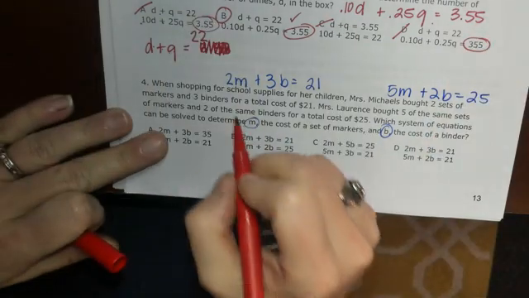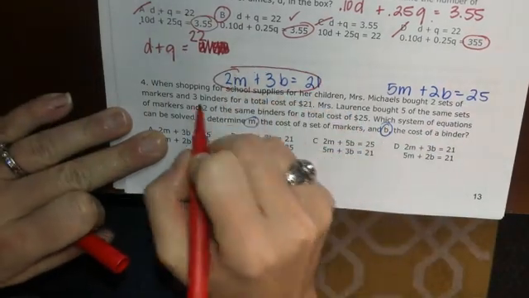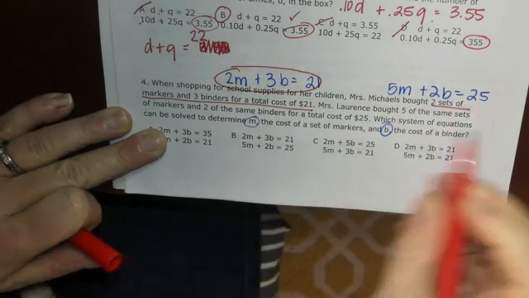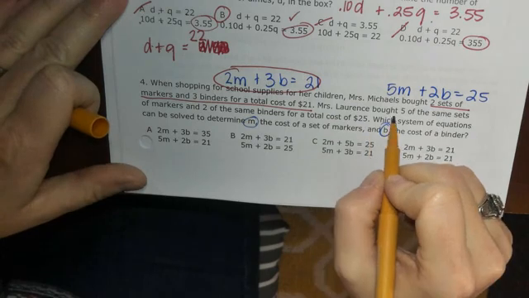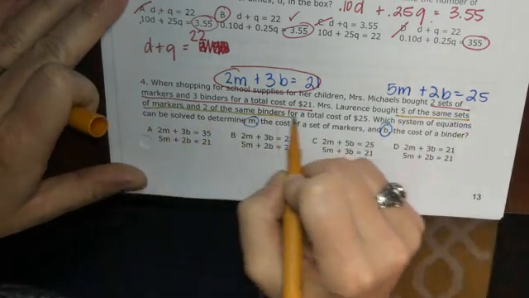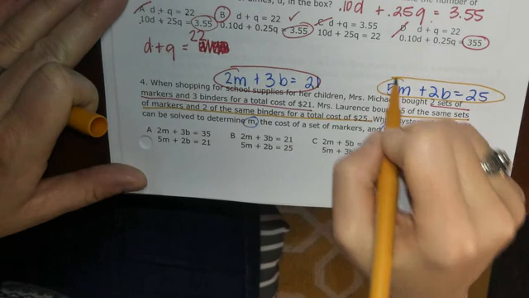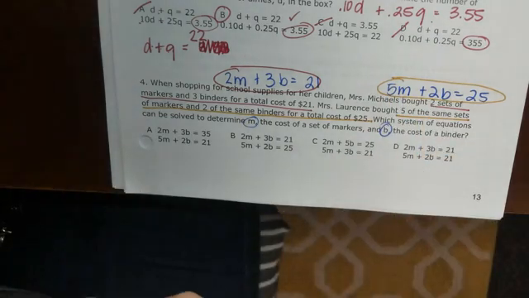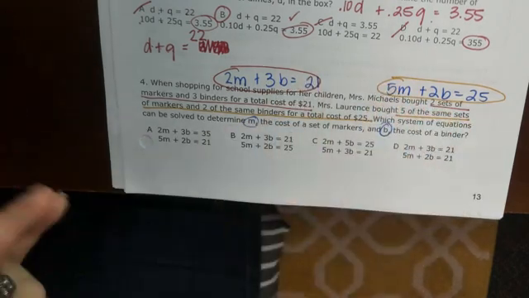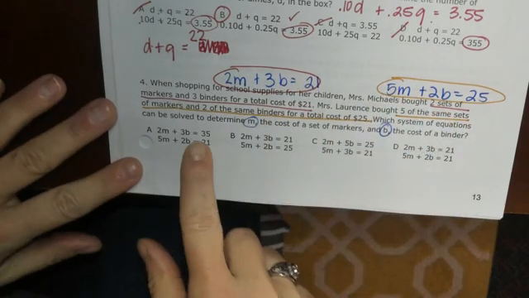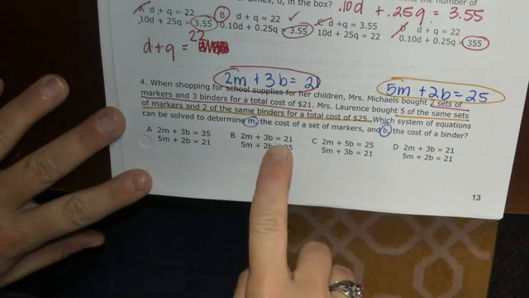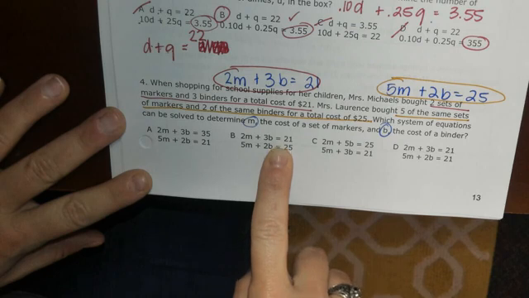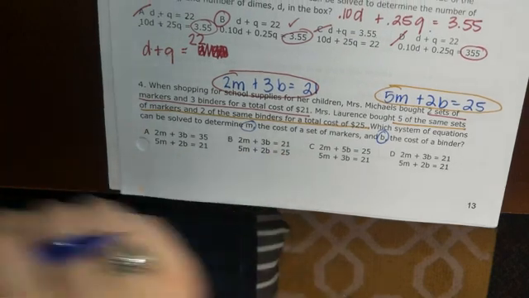Okay, so look. That's that equation. 5 markers and 2 binders for $25. That's that equation. So do you see where these 2 equations are used? 2m plus 3b is 21. 5m plus 2b is 25. Looks like B is our answer.